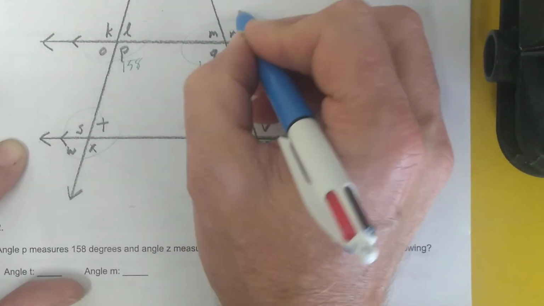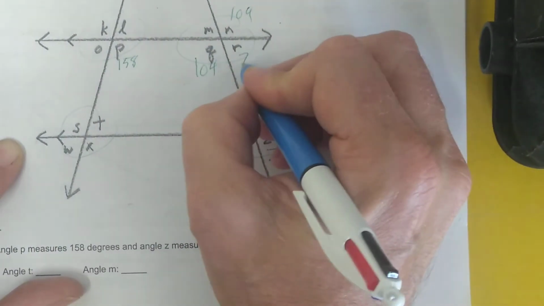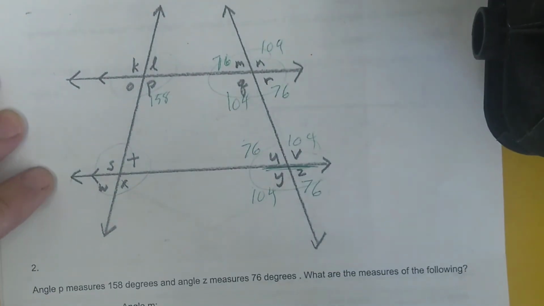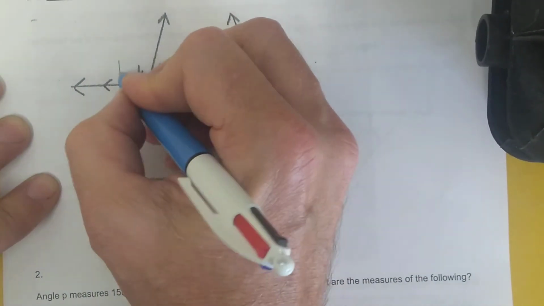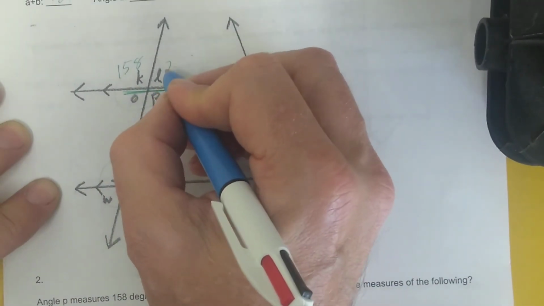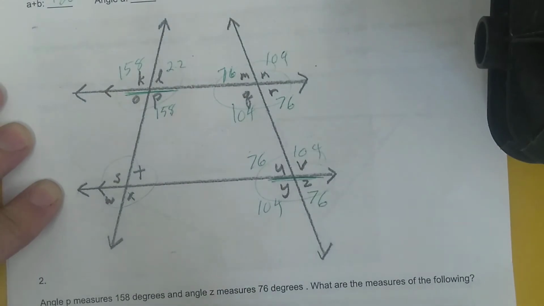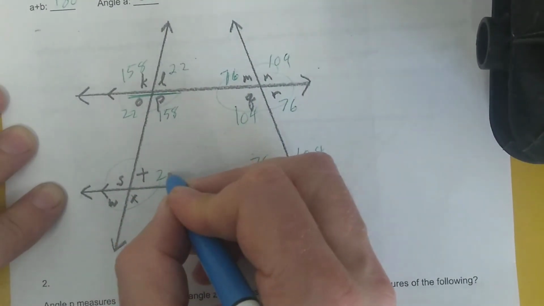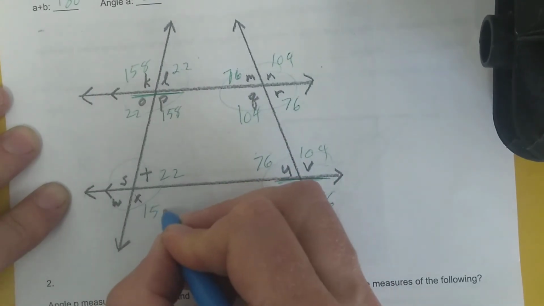Let me go ahead and label those real quick. I don't need to do this, but I'm going to. And then over here in this section, these are either 158 or they got to add to 180, so that's going to be 22, I think. Yep. So 22, and once again, I got parallel lines, so these down here have to be the same. These are 22 and 158.